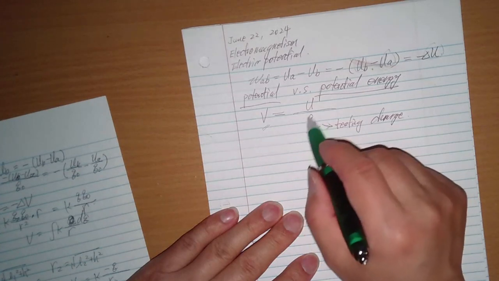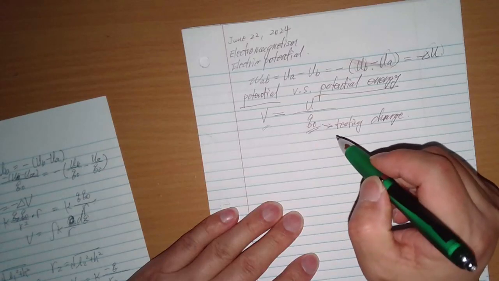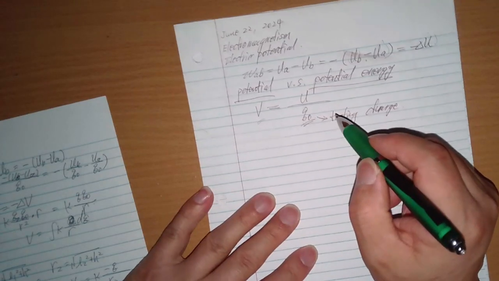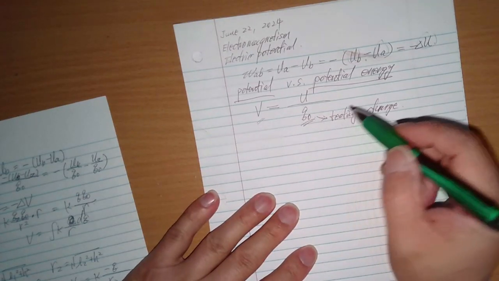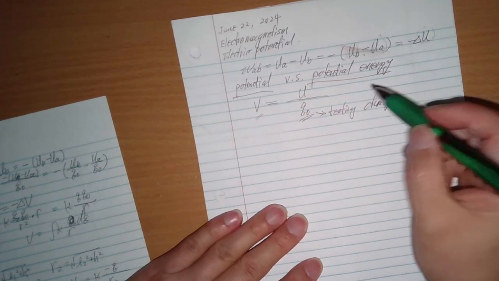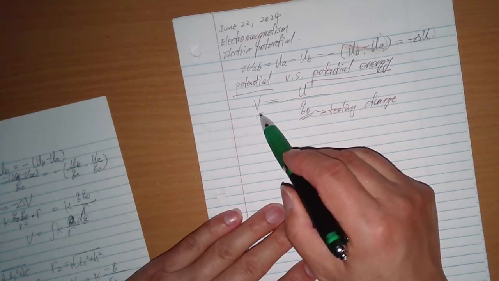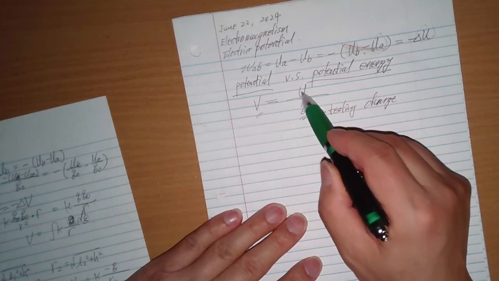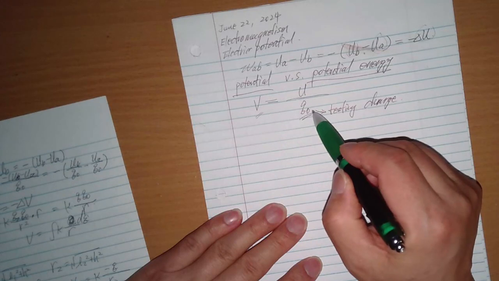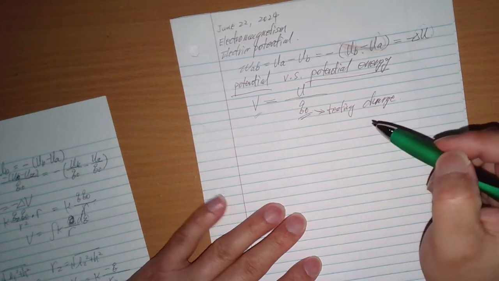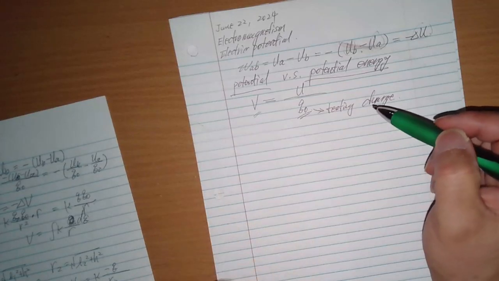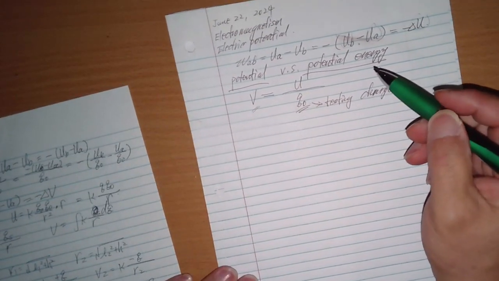Why? Because we divided by q naught, right? Another way we can view this is that the potential is the potential energy per unit charge. Okay, that's another way to understand this.